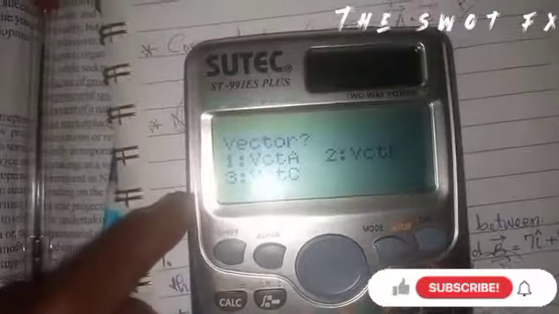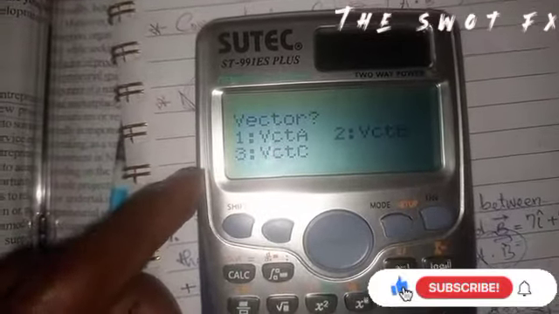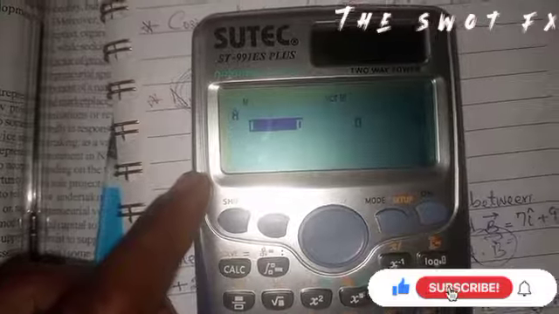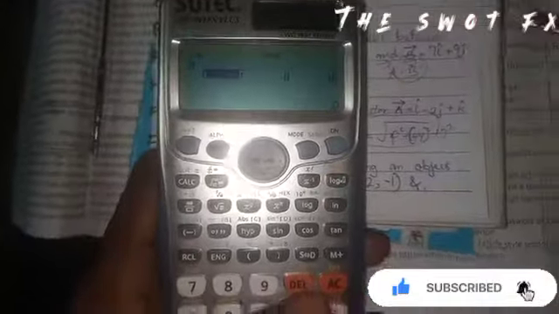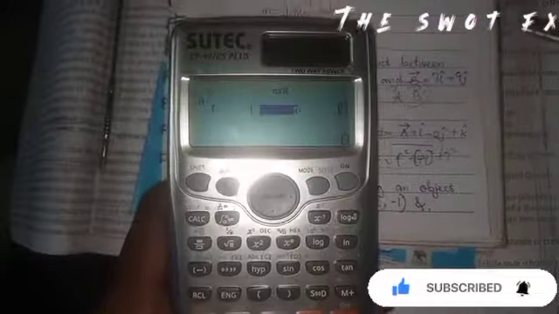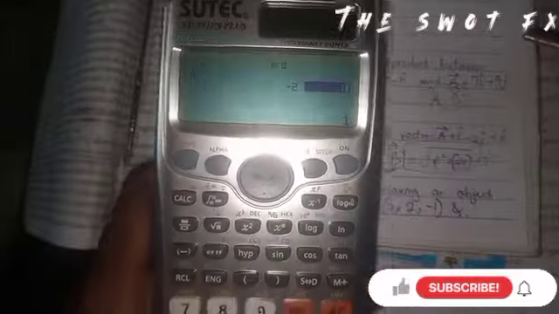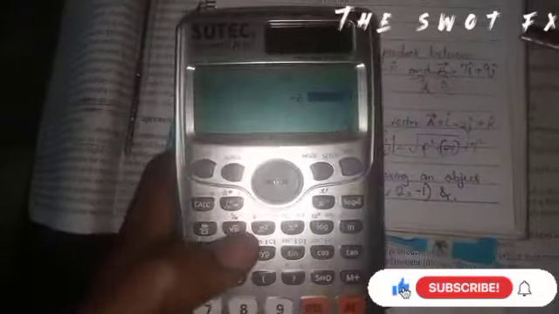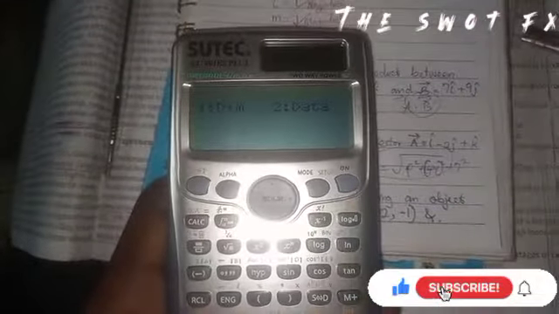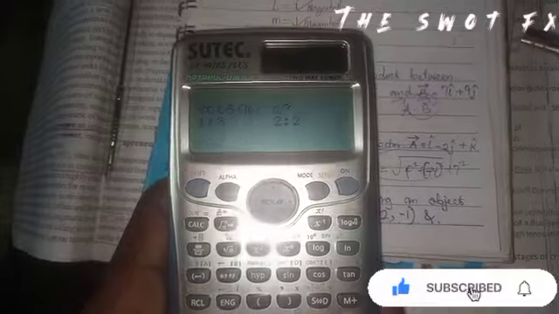Okay, let's just go and see vector 8, then let's say 1 1. Let me input this as fast as possible. We have 1, minus 2, then 1, then shift 5 2 2 1.